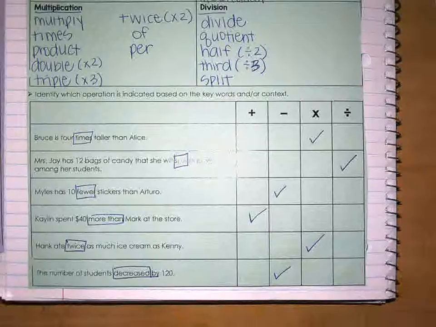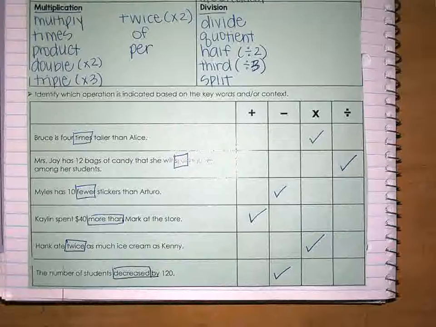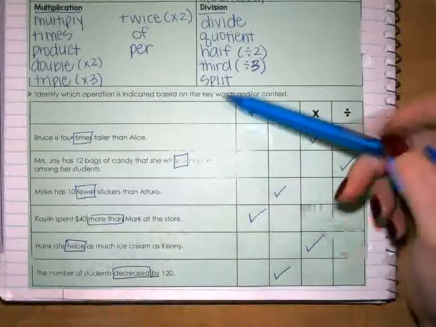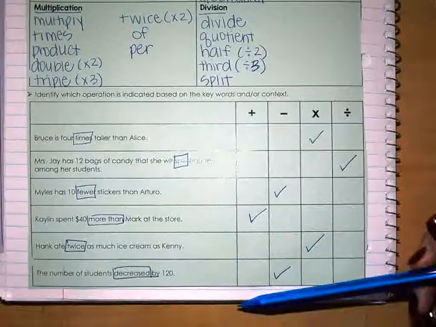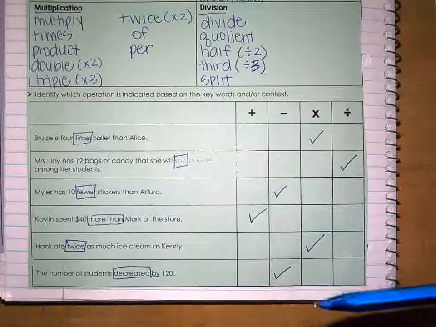So, any questions on that? So your first step is being able to identify the key word. If you can't identify the key word, you're not going to be able to write an algebraic expression. Is that understood? So now we need to write all of these. Here's what I mean by that. Okay?